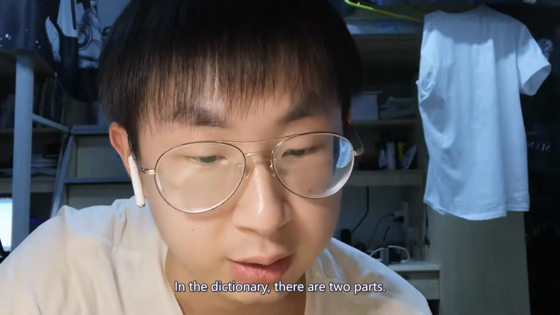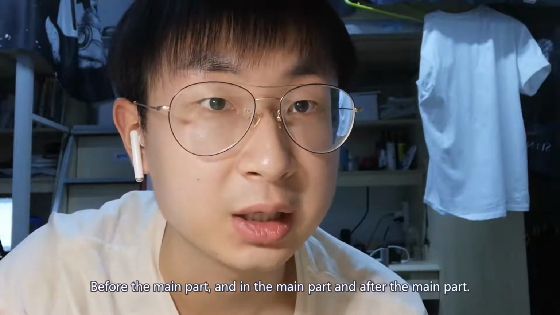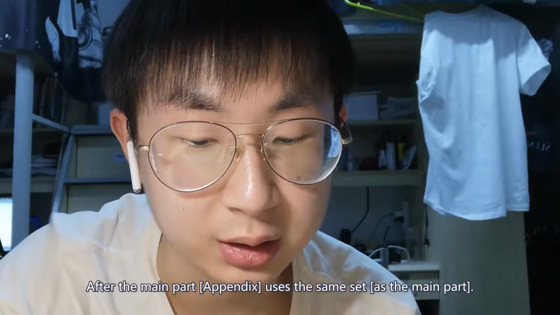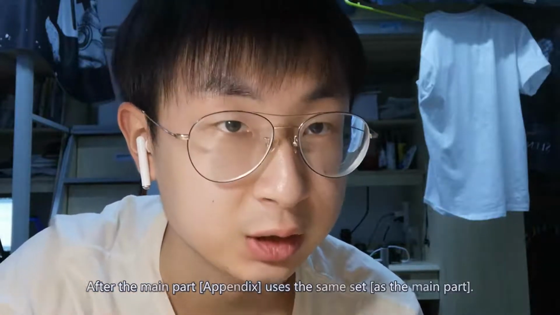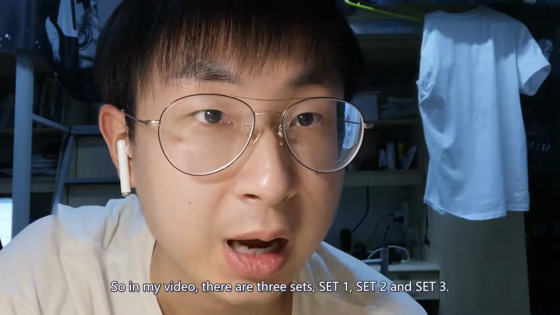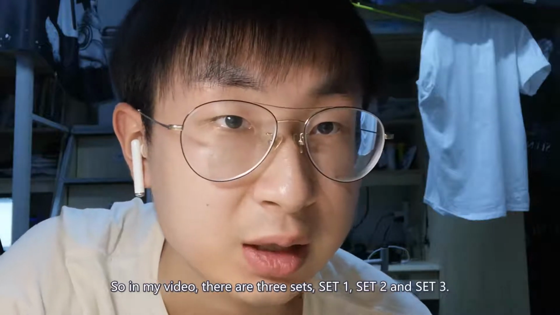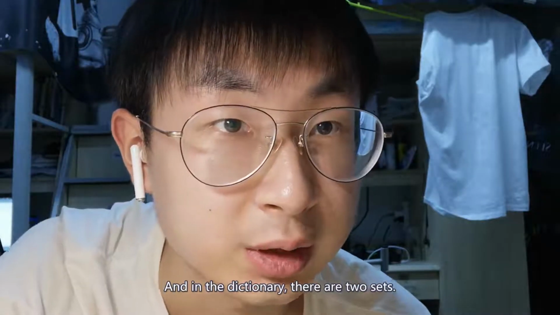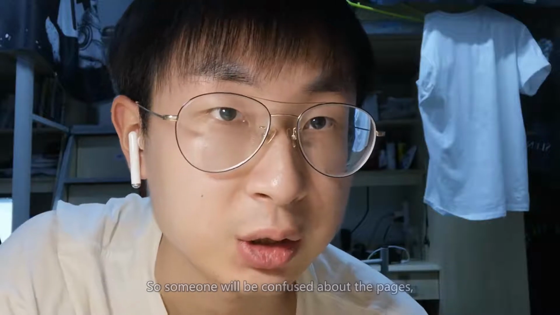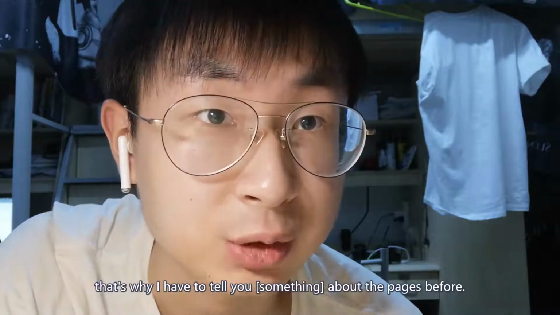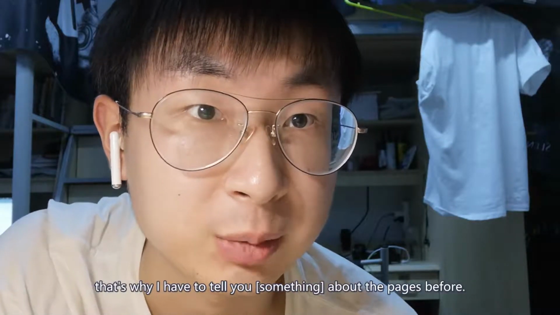In the dictionary, there are two parts: before the main part, and the main part and after the main part, and they use the same set. So in my video, there are three sets, set 1, set 2, and set 3, and in the dictionary, there are two sets. So someone will be confused about the pages. That's why I have to tell you about the pages before.